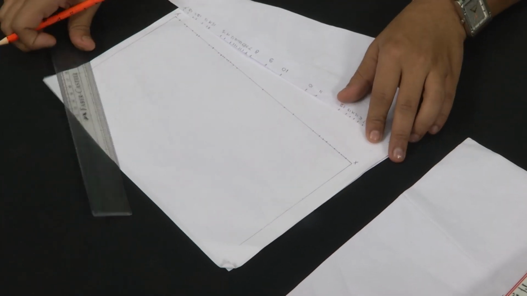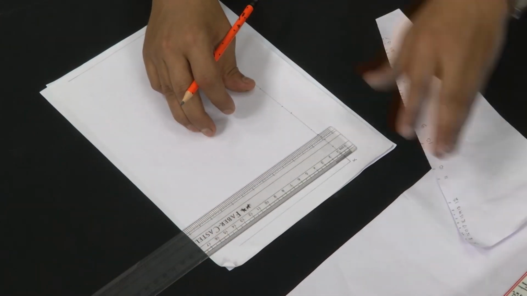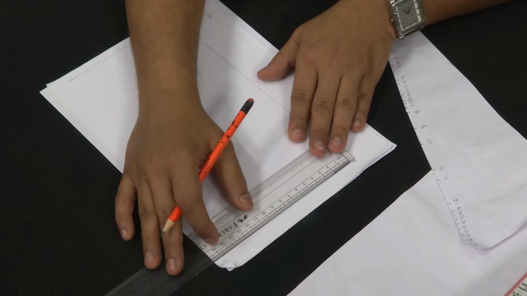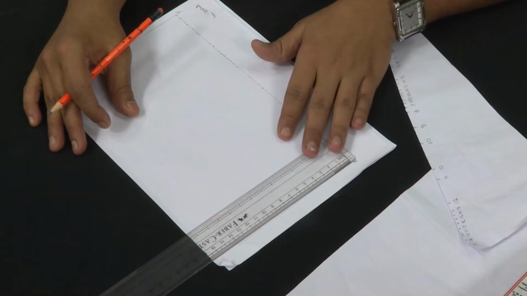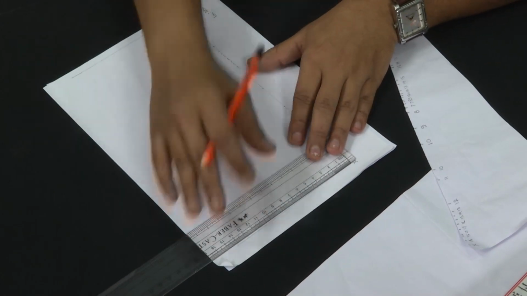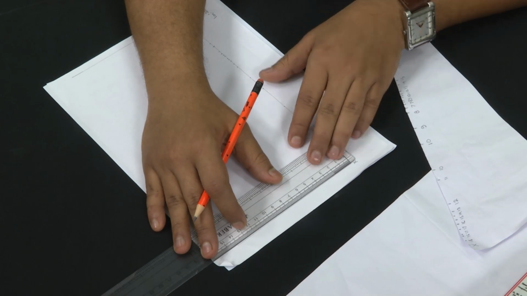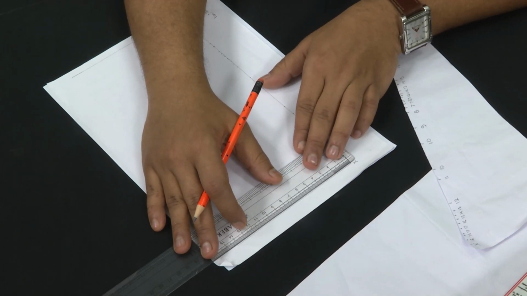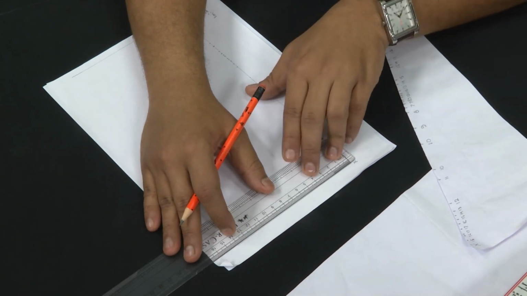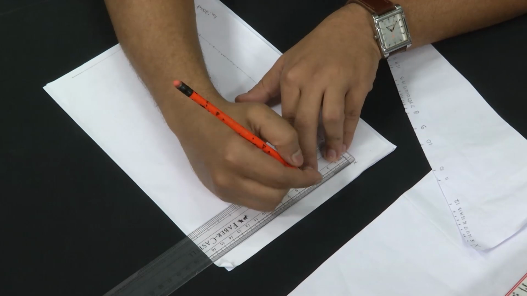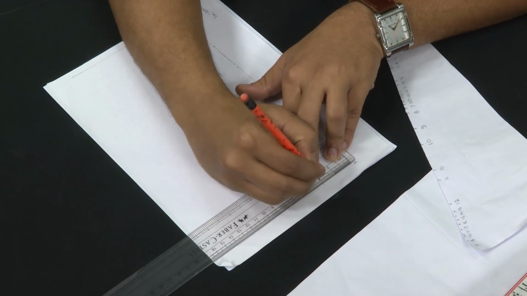Now what I will do is that in the vertical axis I will mark the corresponding heights. As I have taken the scale of 1 centimeter equivalent to 200 meters, the 3.5 centimeter will represent the 700 meter contour, and from that on every 0.5 centimeter interval will represent another contour of 100 meters interval.